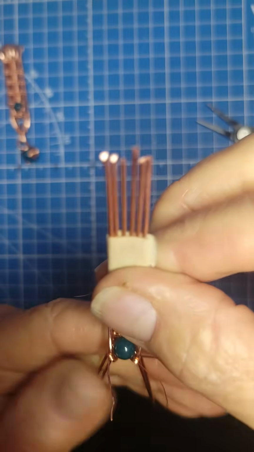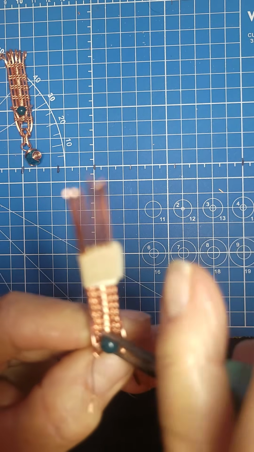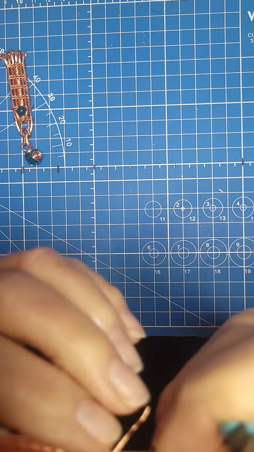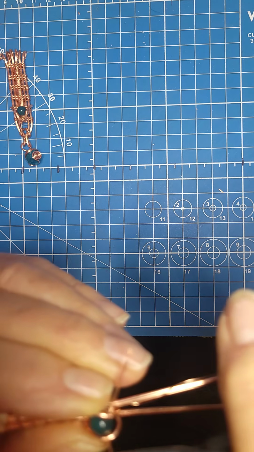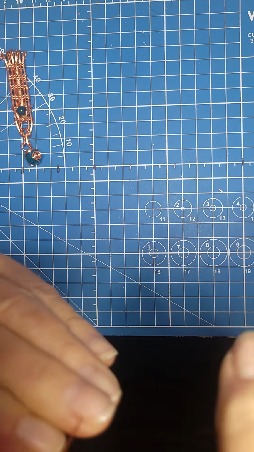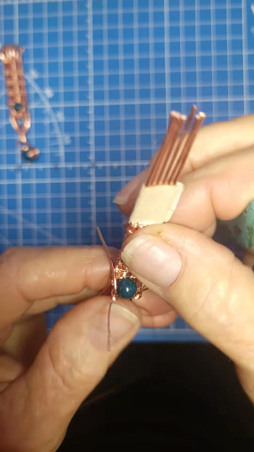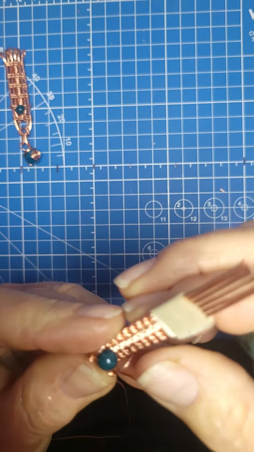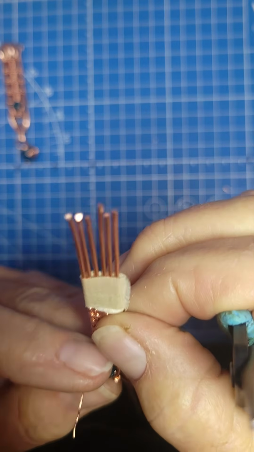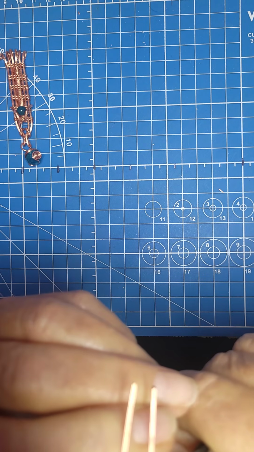And I want it to be symmetrical and straight, because we're going to connect these wires in the back. See how it keeps wanting to roll on itself? Just making some corrections here. I'm thinking about how far down I want that stone. You can have it anywhere you want it.